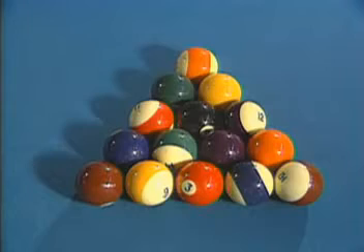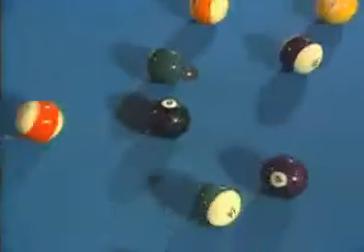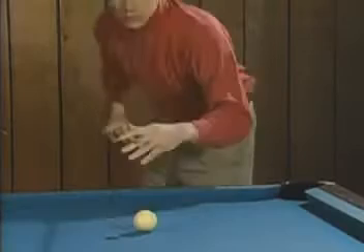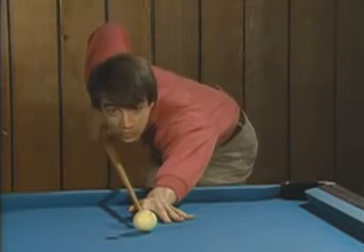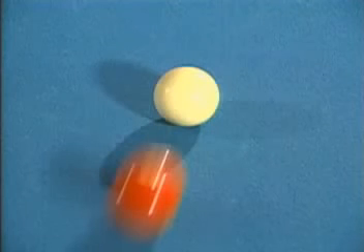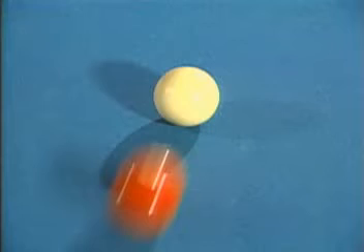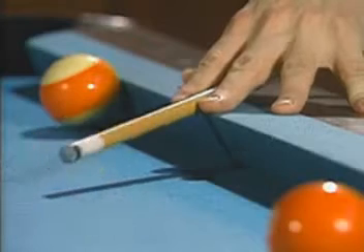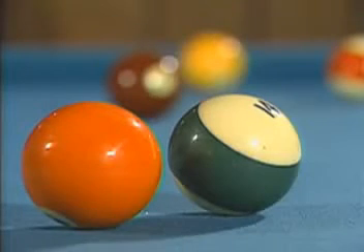Pool provides a hint about what happens with the molecules of the rod. When someone makes a shot, energy is transferred from the player's arm to the white cue ball. When the cue ball hits a second ball, it transfers its energy to the other ball. Often, the cue ball hits one ball that in turn transfers energy to still another ball.